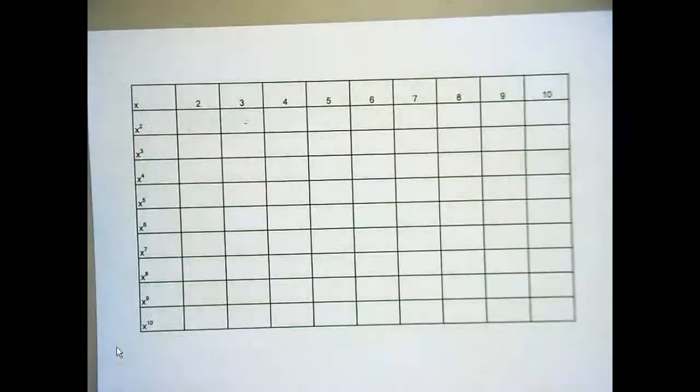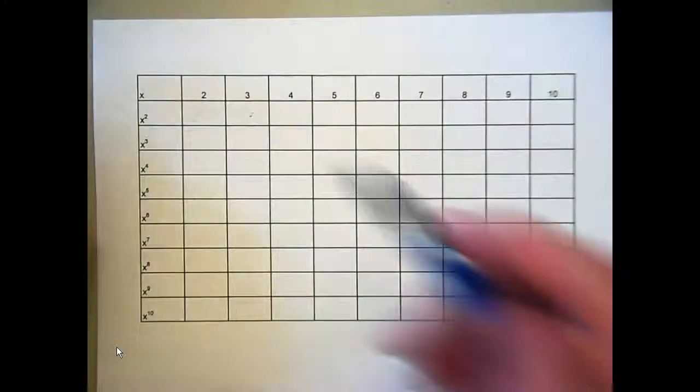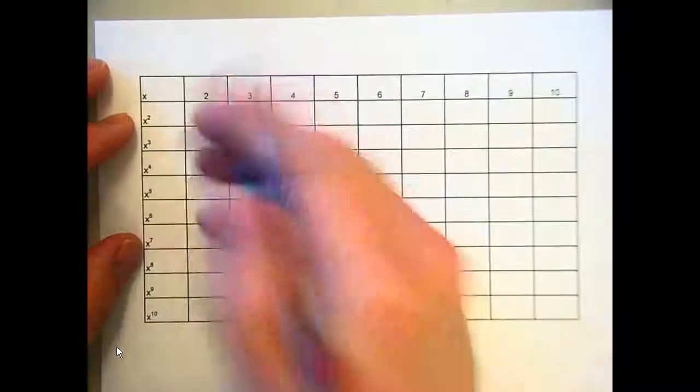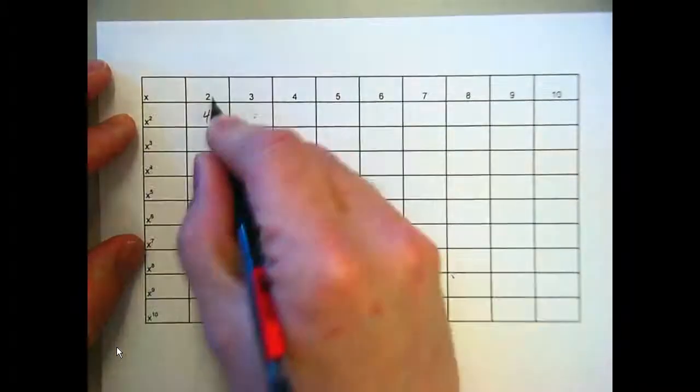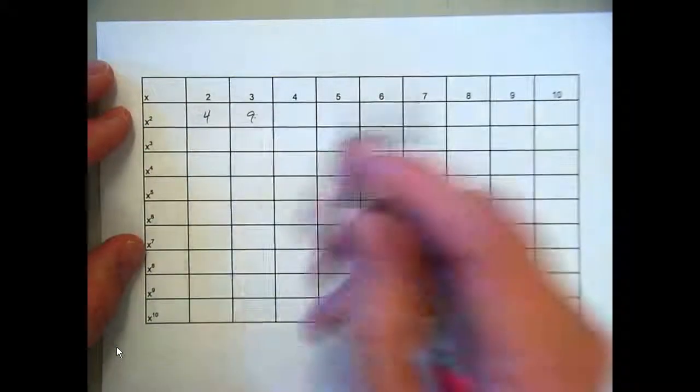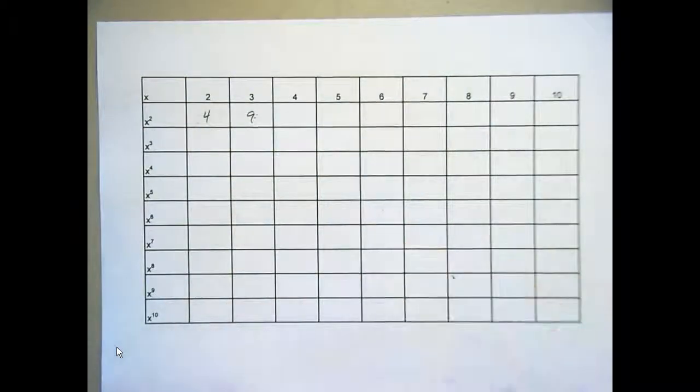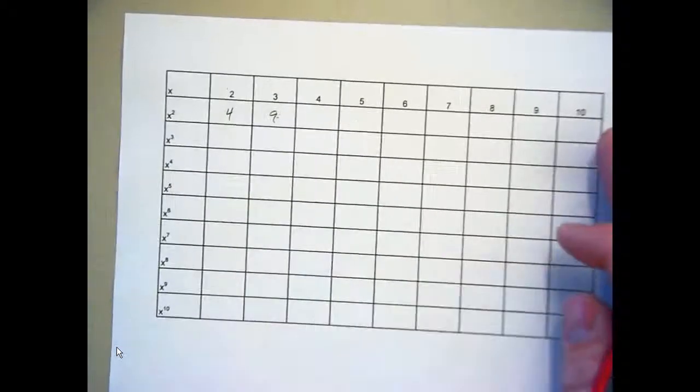What I want you to do right now to get us ready to solve exponential equations is fill out as much of this table as you can. Like I said, that would be 4, 2 squared, 3 squared is 9. Fill out as much of that table as you can. You only have to get to 1,000.